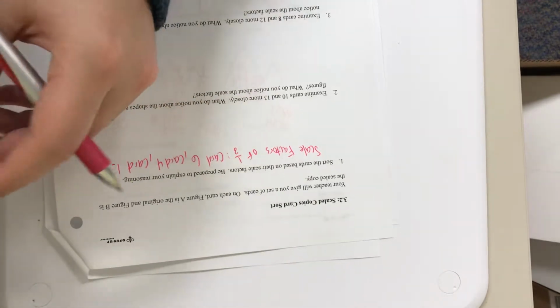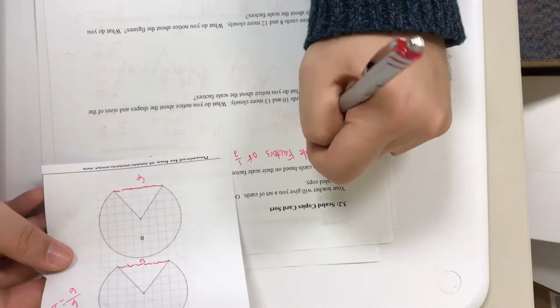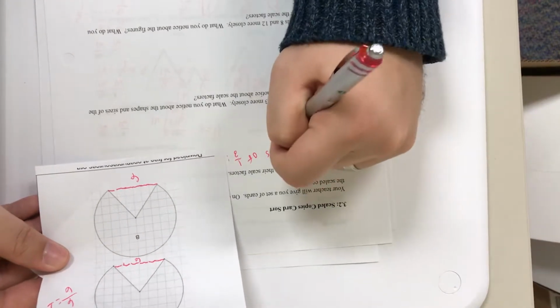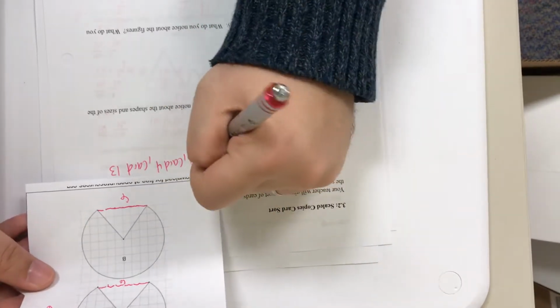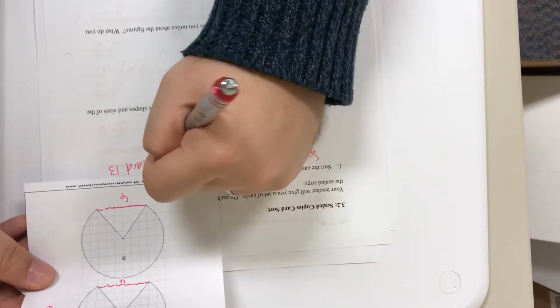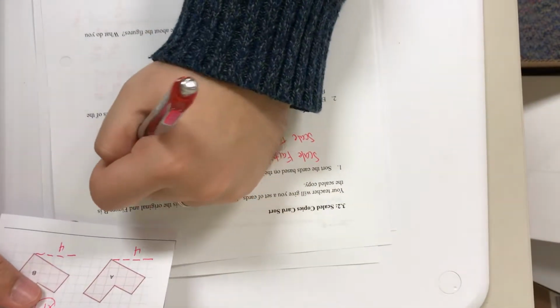I have scale factor of 1. So scale factors of 1, I had this one. I have card 12 and card 8. Okay, then my next one I had, this looks like a scale factor of times 2.